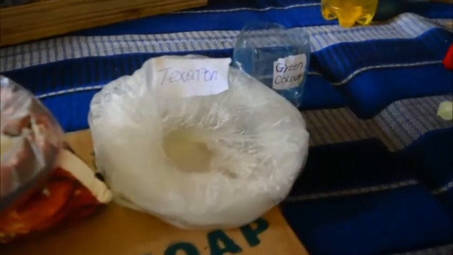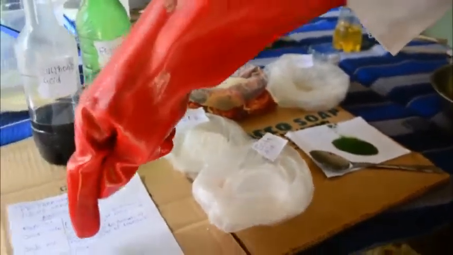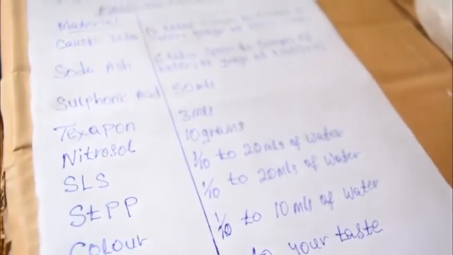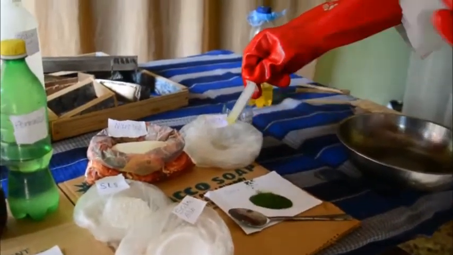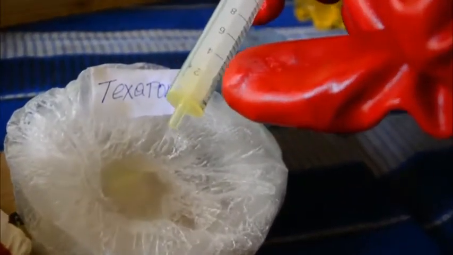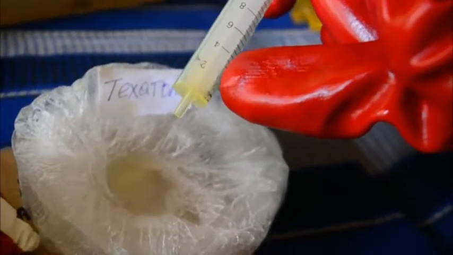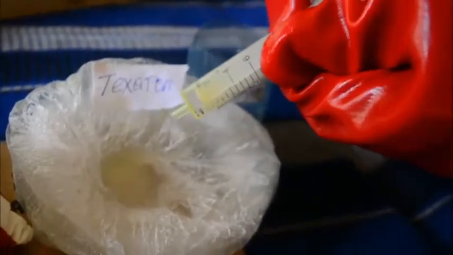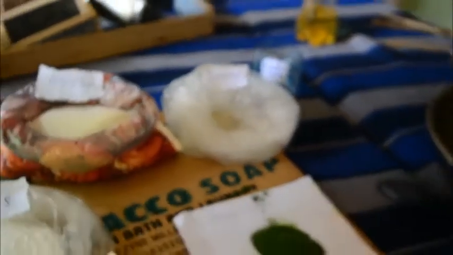What you require for this 1 liter liquid soap production is 3 ml. You can see 3 ml here for Tezapon. You now use this syringe and measure the Tezapon. We have 3 ml. This is 2 ml. You bring it to the middle. That is 1, 2, 3, 4. You now measure it. This is 3 ml of Tezapon. You now keep it aside.